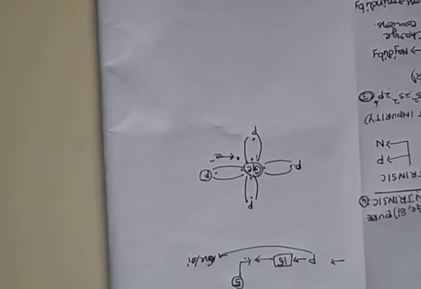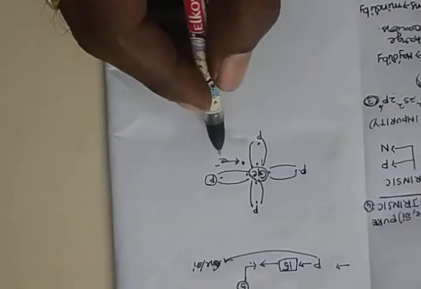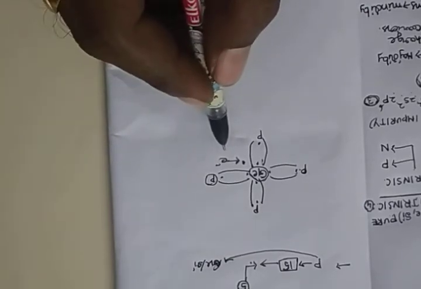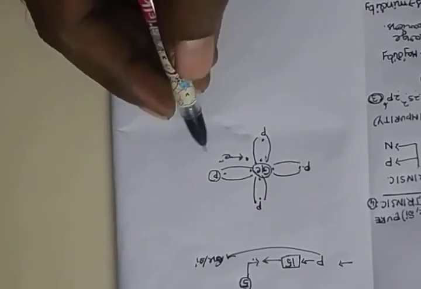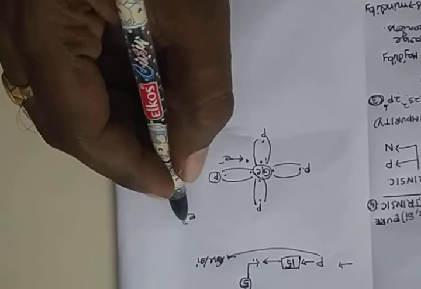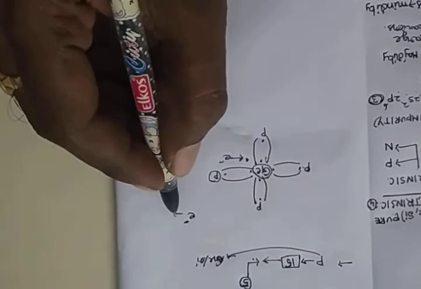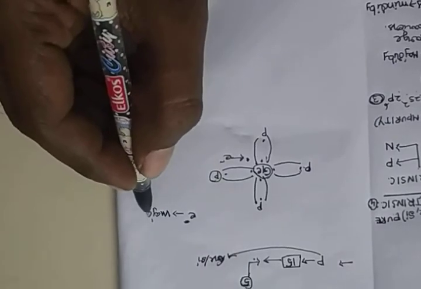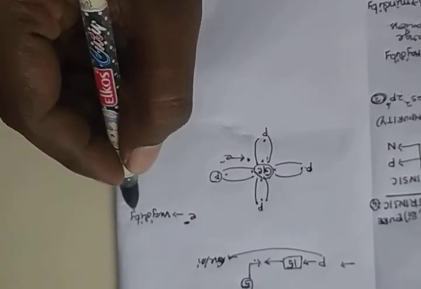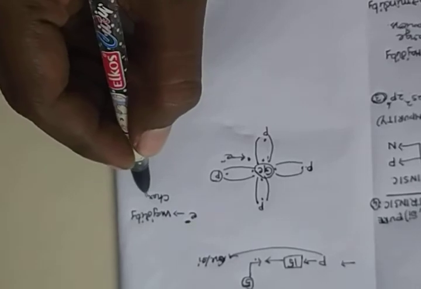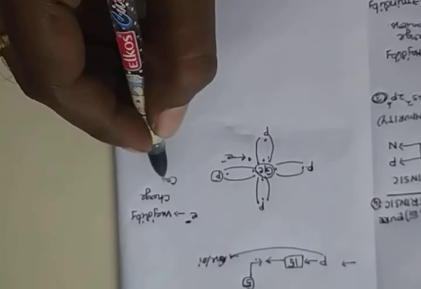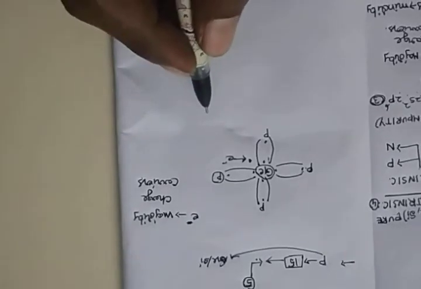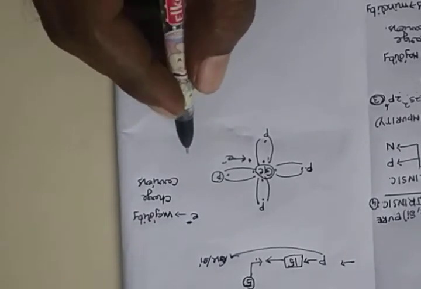So for every atom of phosphorus, extra electrons will exist. So the electrons are the majority charge carriers in the n-type semiconductor.